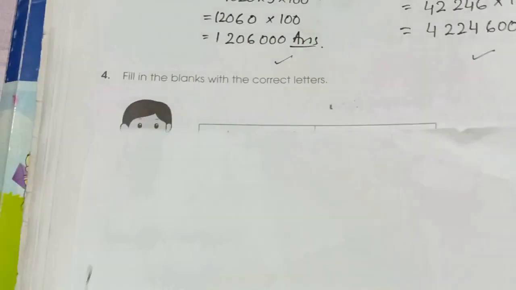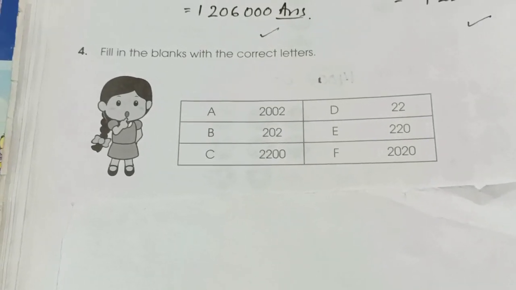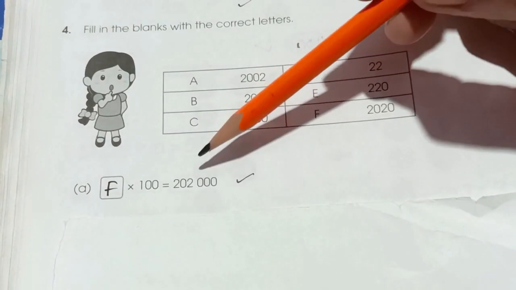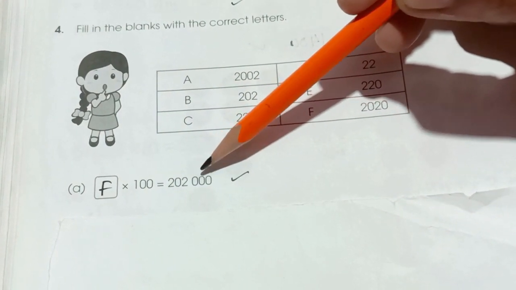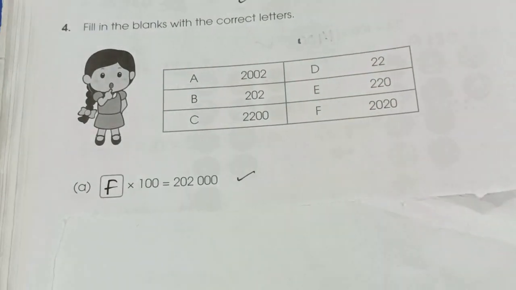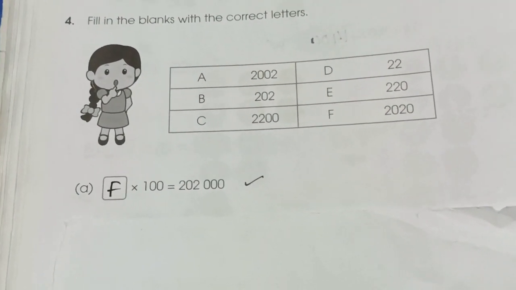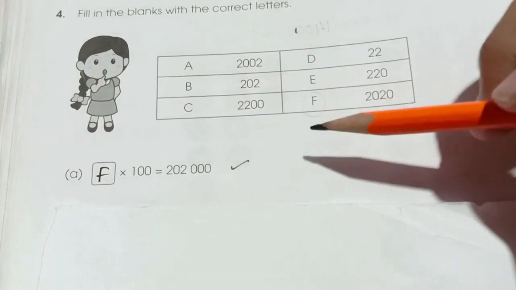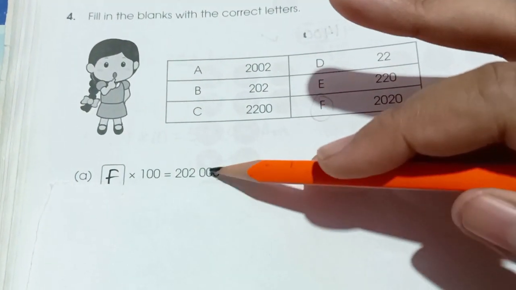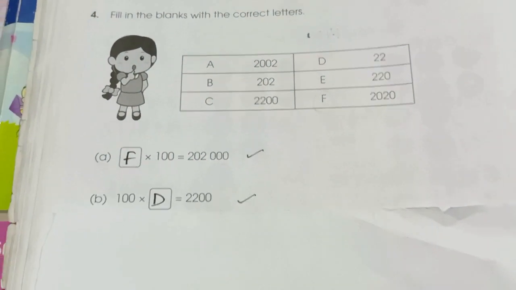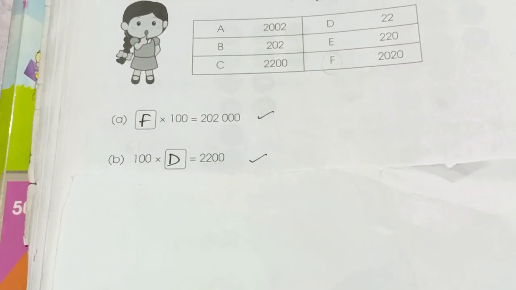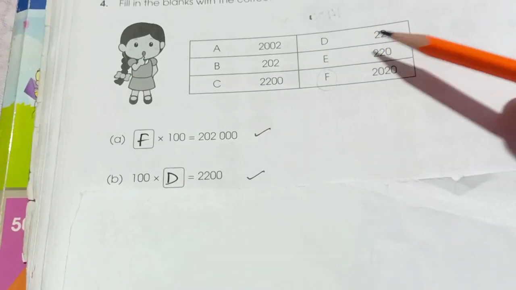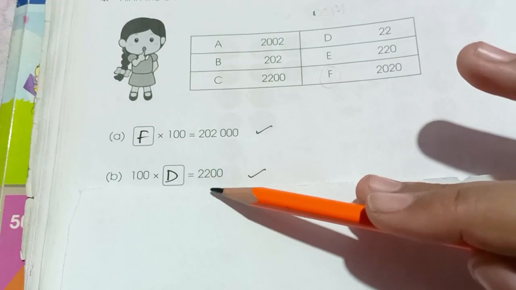Here we have fill in the blanks with the correct letter. A, B, C, D, E, F. So here are the numbers. Let's see what we have to do. 2020. If we multiply F, F means 2020 with 100, we get the answer, only adding 2 zeros. 100 multiplied by which number, so we can get 2200? If we multiply 22 with 100, we get the answer 2200.